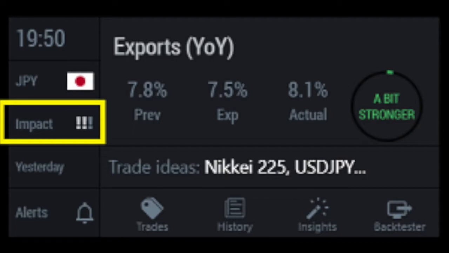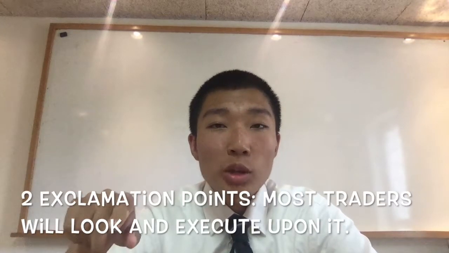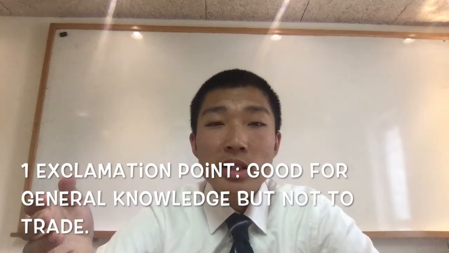Now the fourth thing you're going to notice is the impact of the event. This is represented by the white exclamation points. Three exclamation points means it's really important. It should always be taken into account, and maybe you should act upon it. Two exclamation points means that you should really notice this, but maybe not necessarily take action on it, depending on what your position is. And one exclamation point means this is less important. You don't really need to know about this, but if you did, maybe it will help you in some situations.